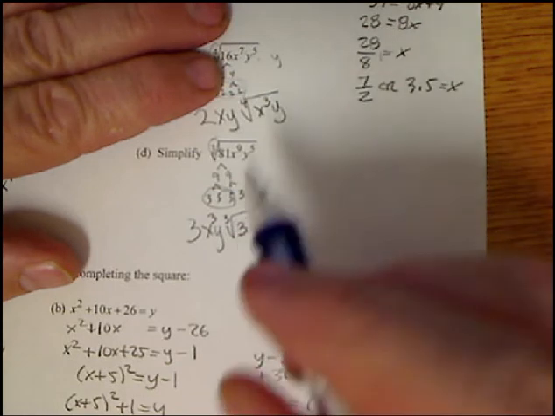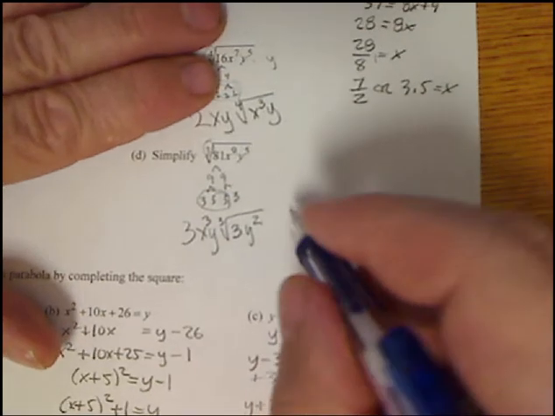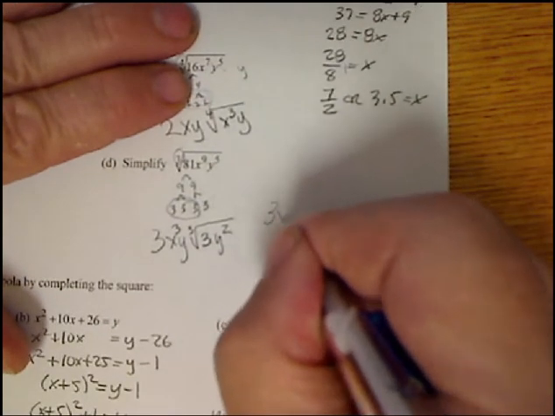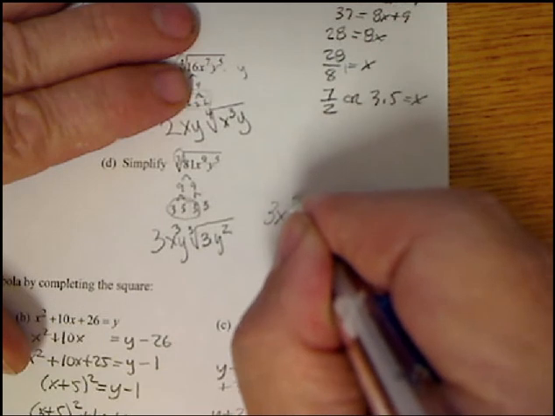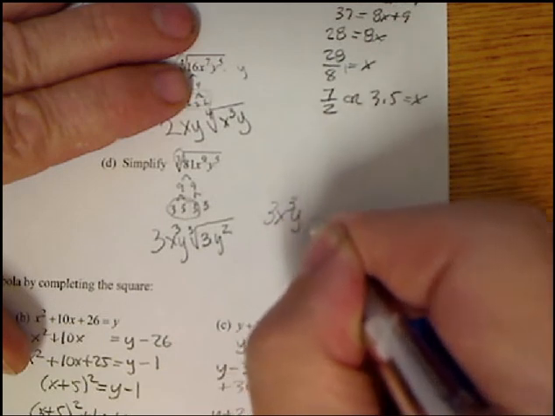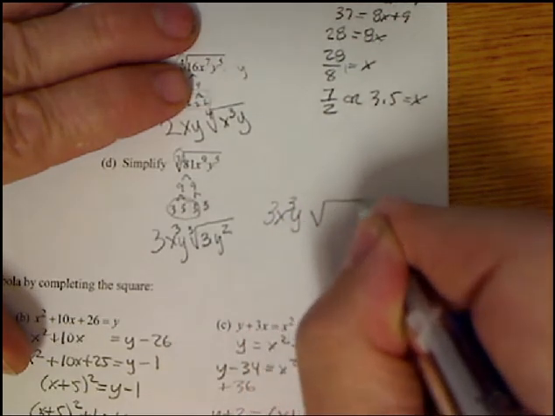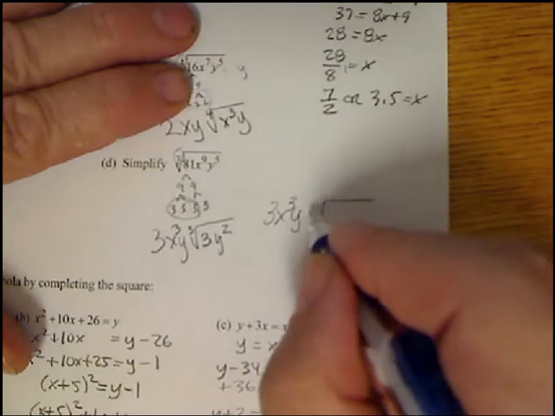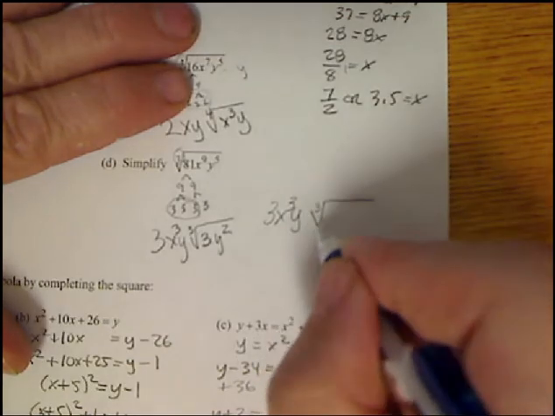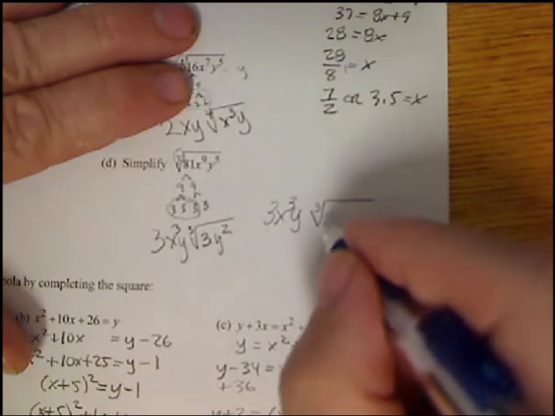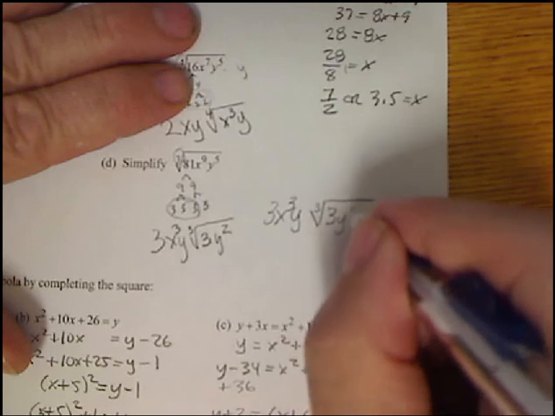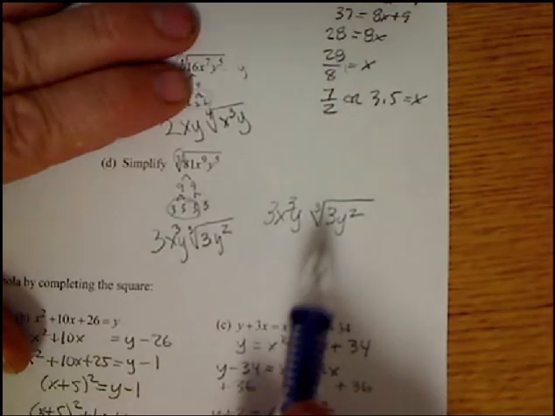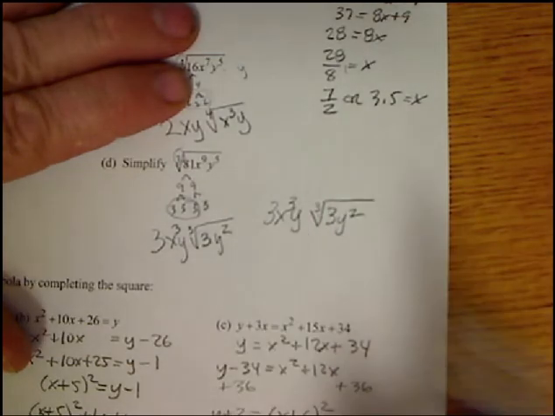Make sure when you write your final answer, and I probably should make it really clear, it was 3x cubed y times, give yourself lots of space in this area. This is where you put what's called the index. That should be cubed, then I got 3y squared left inside. So it's clear that this is the cube root and not y cubed.